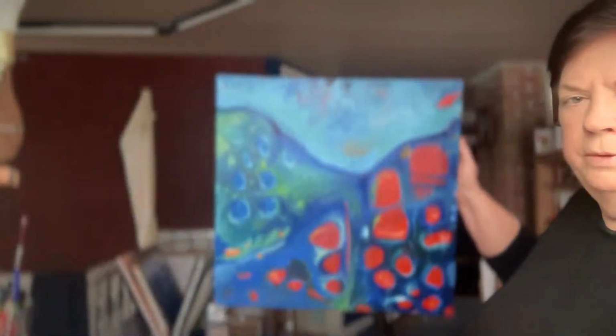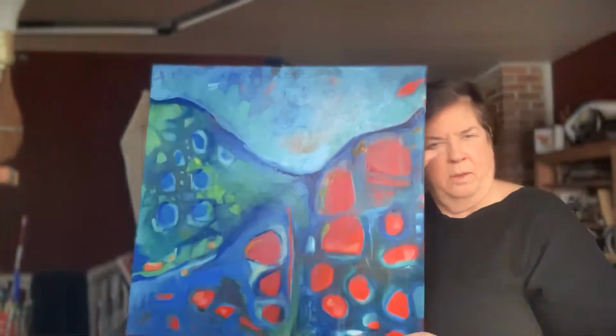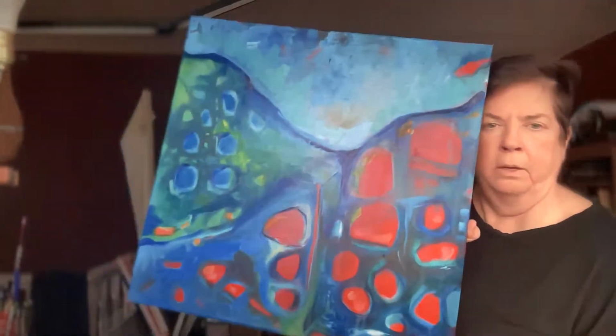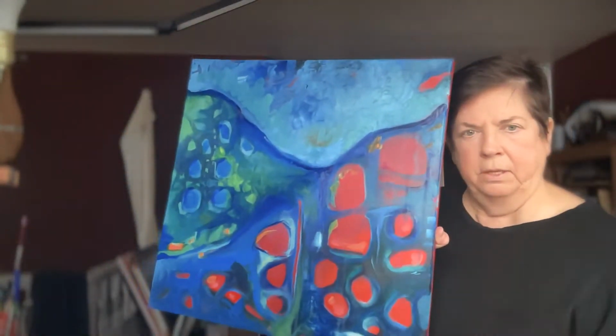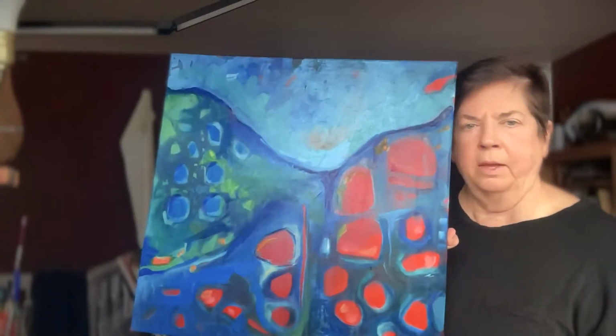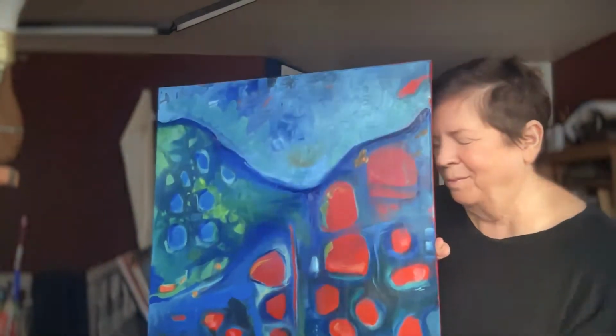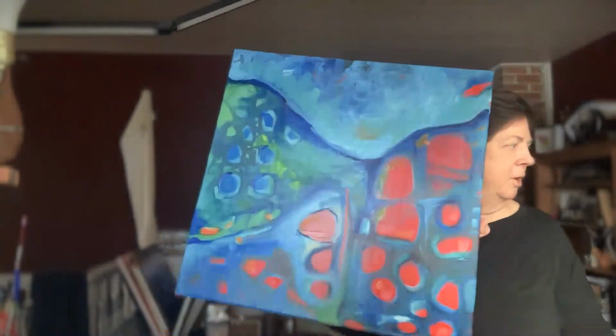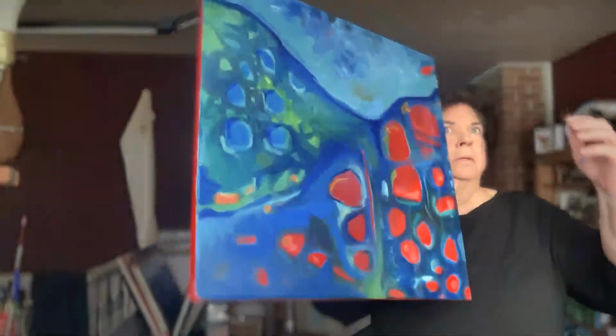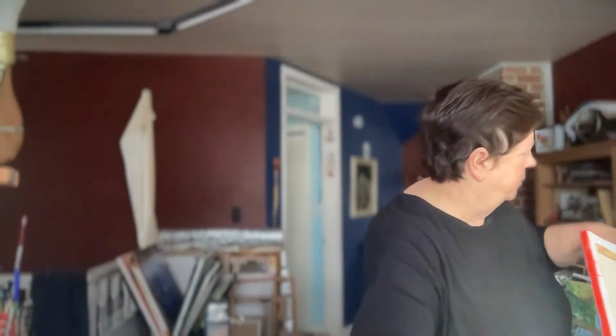This is probably the 15th version of where it's been, and it's still a little wet. And I know it's not even going to look anything close to this probably when I'm done. I don't know, so even with my skill set, I get really frustrated. This one is really close to being done.